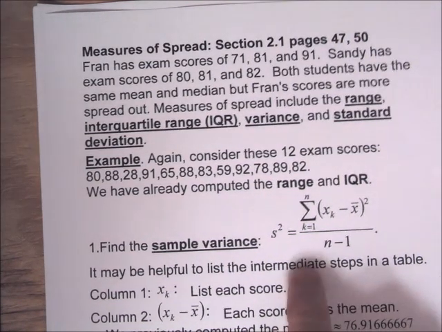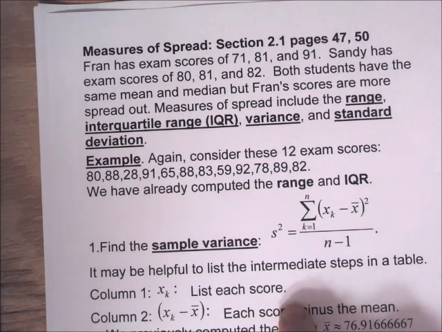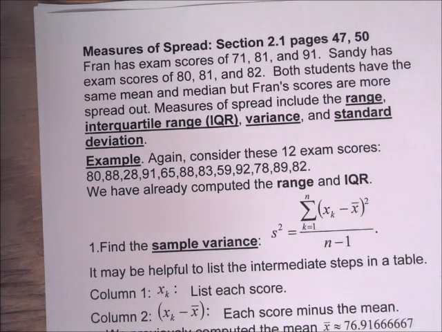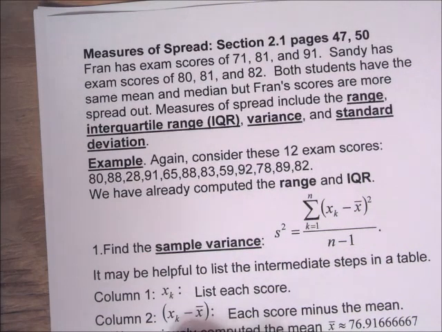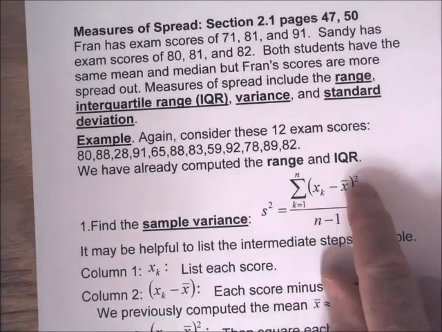Okay, so we can follow the order of operations here. We first want to do what's inside parentheses, each score minus the mean. It's going to be helpful to set up a table. The first column would be each exam score, and the second column, each score minus the mean. And then we want to do the exponents. Exponents come before addition or division, so we want to do exponents next.